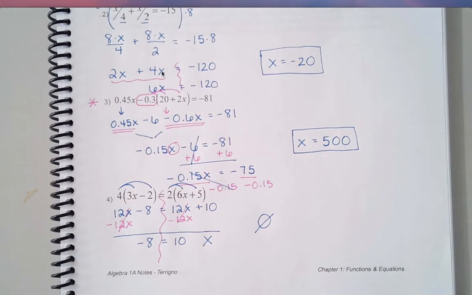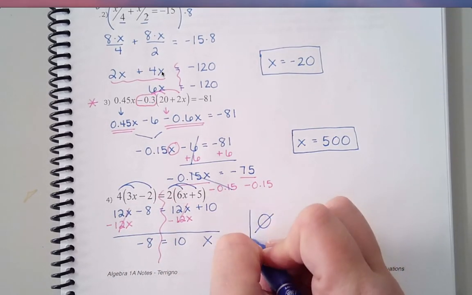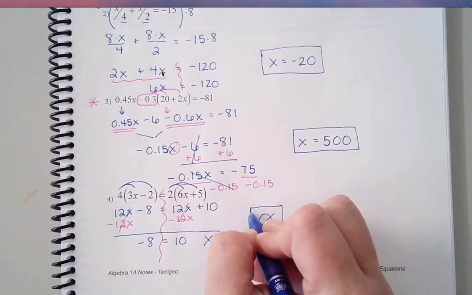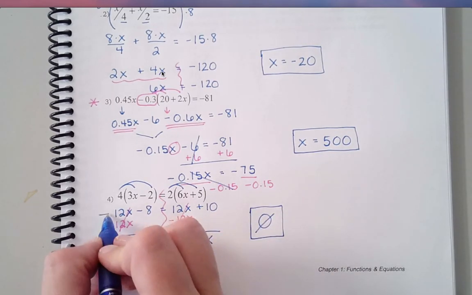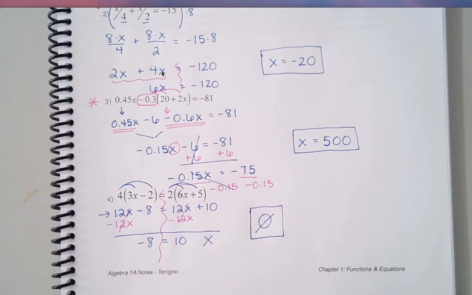It means that there is no value of x that could ever make these two things be equal to each other. And you may have caught that back here when you noticed that they both had 12 x's in them, but chances are you won't notice it until you actually get rid of the x's, okay? So if you get rid of the x's on both sides and you're left with just two numbers that are not equal to each other, that's what this means, okay?